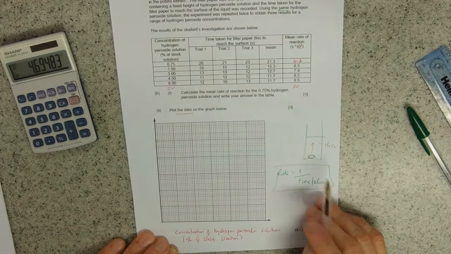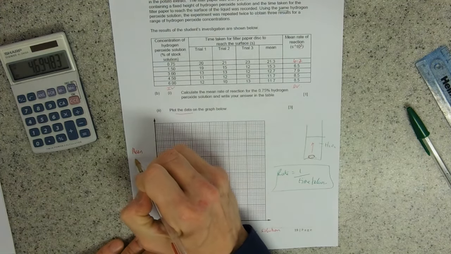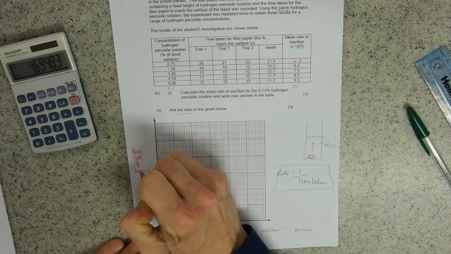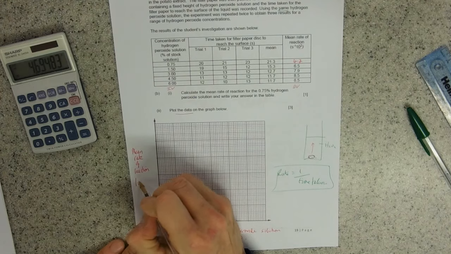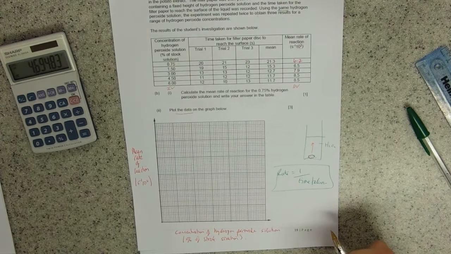And up the side, the same thing. Mean rate of reaction, and the units are seconds minus 1, 10 to the 2. So per second times by 10 to the 2.